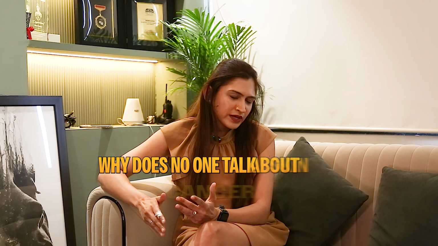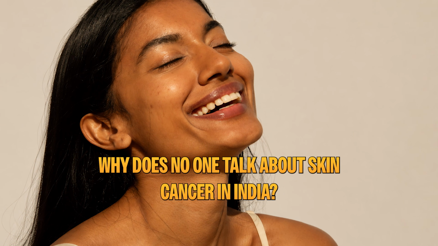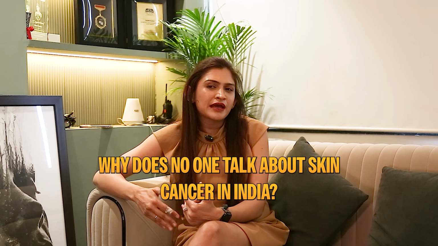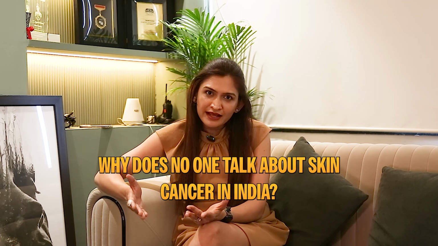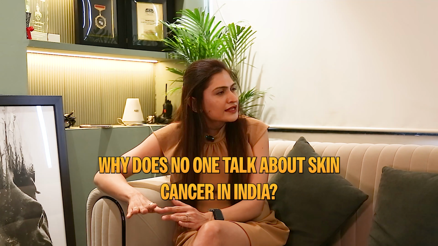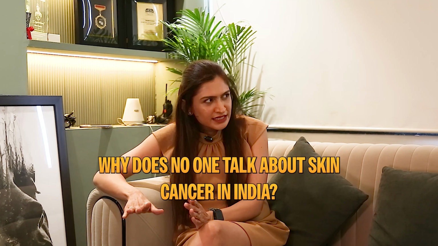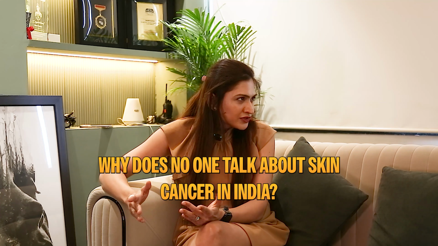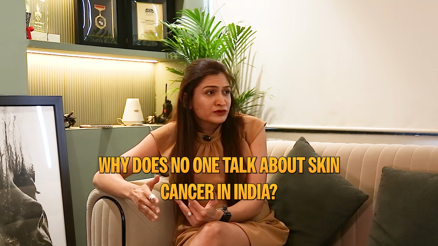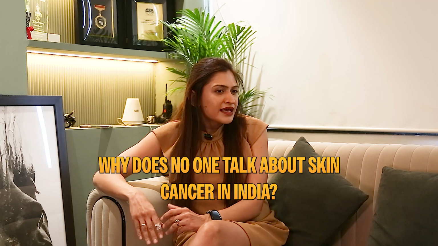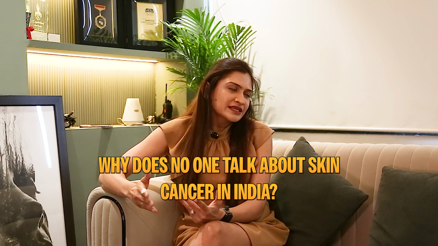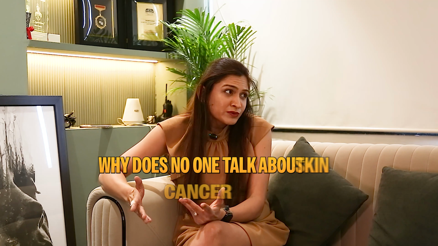So this works both ways. Indian skin type is brown skin type. We do have a lot of melanin in it, and thankfully it protects us from skin cancer. So in general, skin cancer is quite rare in Indian skin type, and even dermatologists are not aware how to diagnose and treat this condition. That's why in the Indian scenario, this is considered to be a rare situation, so nobody talks about it. But I think it starts with knowledge at the end of the day, right?